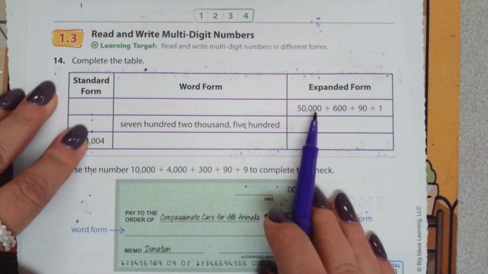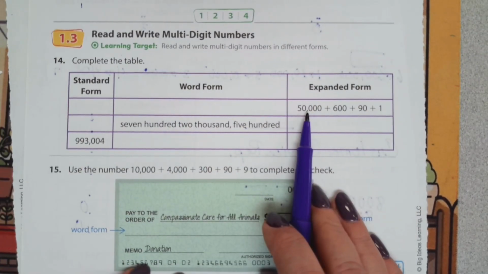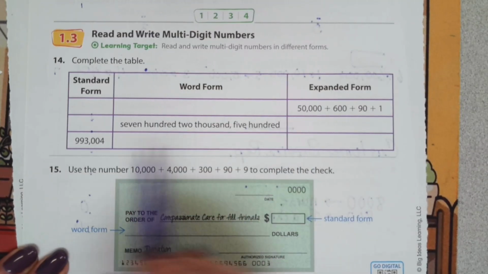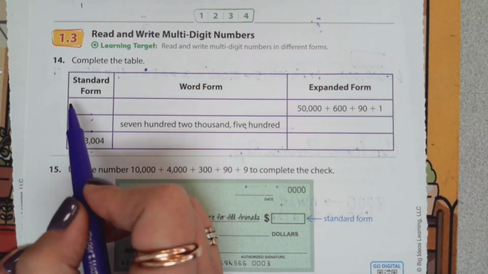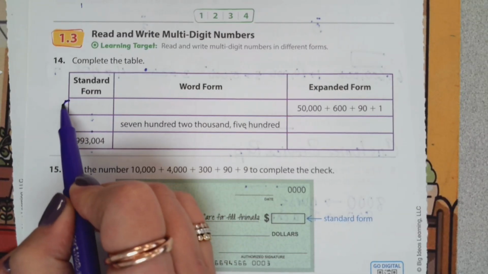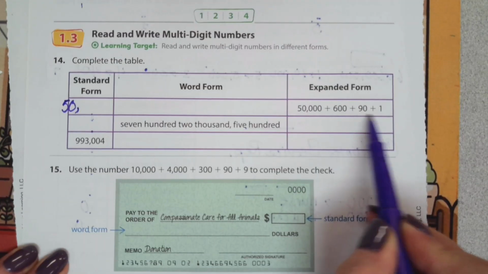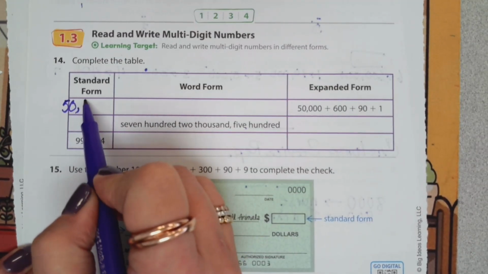So here we have the expanded form, right? Now, we can tell that this number is 50,000. I'm going to write it in standard form first. 691, correct?